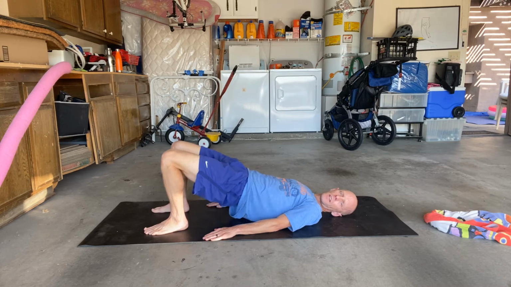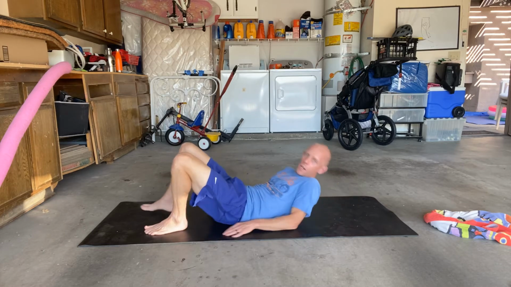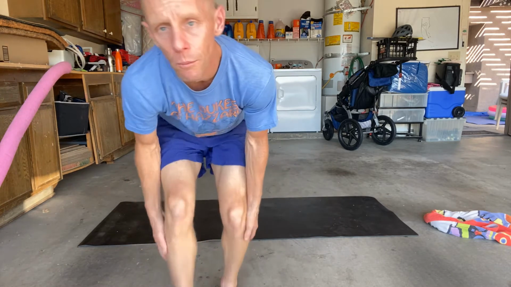Okay, up and down nice and slow. You want to make sure when we do these bridges that you feel the contraction in your glutes and not your hamstrings, okay? Again, the glutes are what we're targeting. Most people have tight hamstrings anyway from that 90-90 position sitting in chairs.